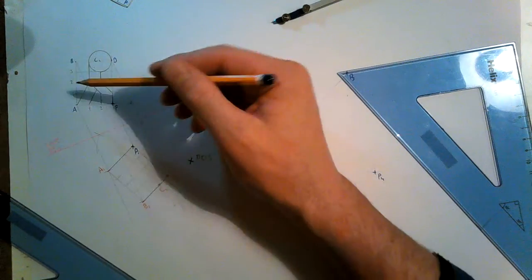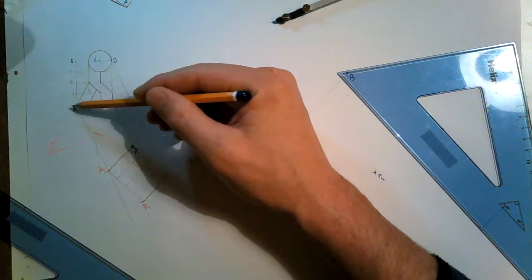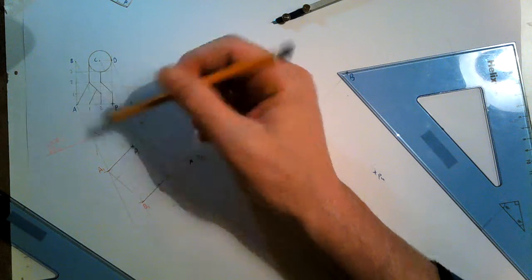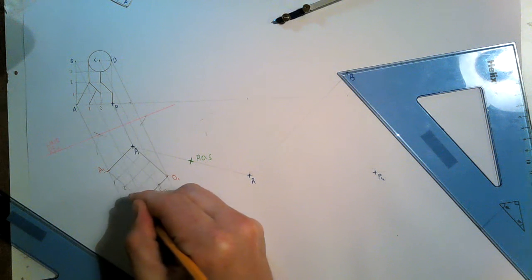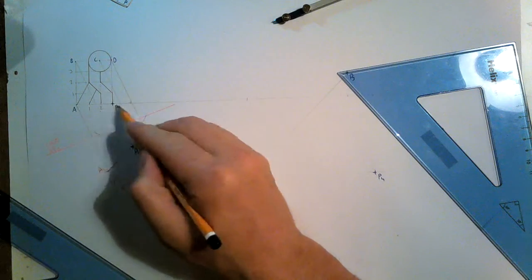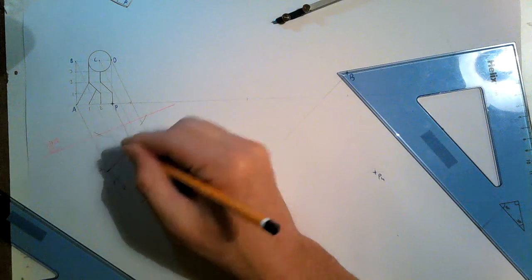Okay, so back to my original one, I was working from A to B. In between them I had 1, 2, 3. So I'm going to do it here as well, A to B, so that's 1, 2, 3. And A to P, I had 1 and 2.